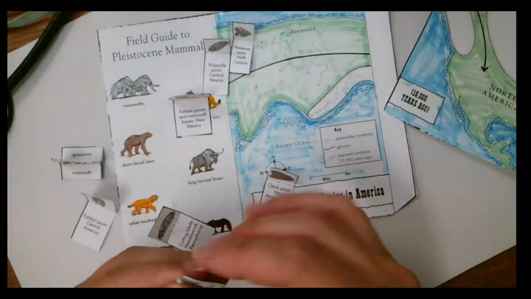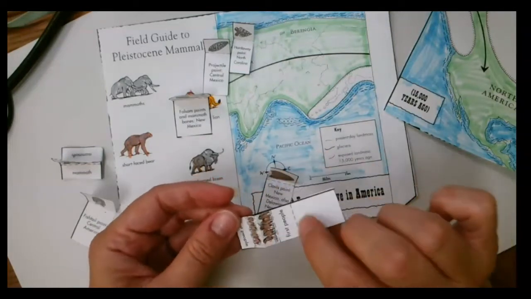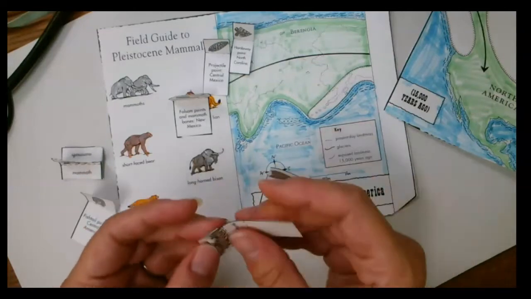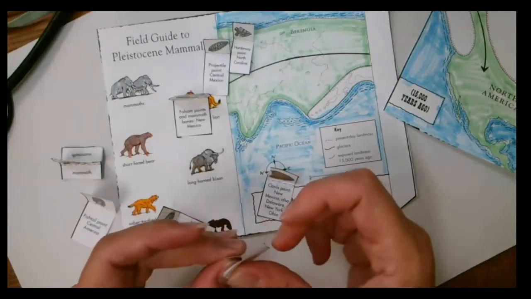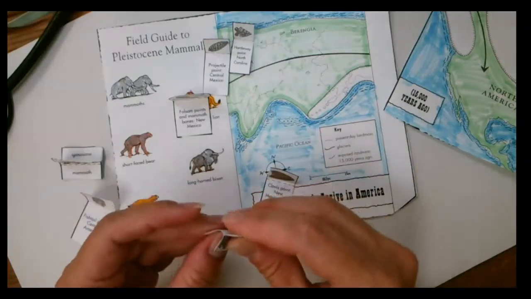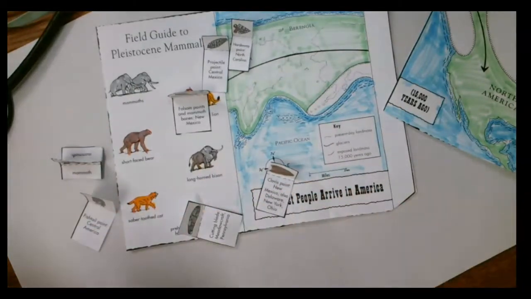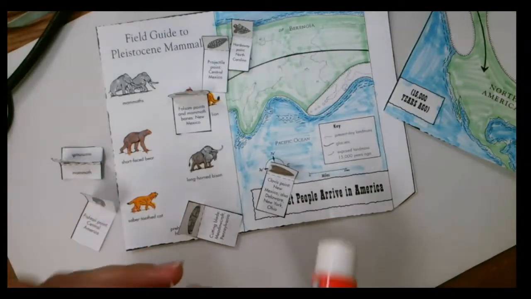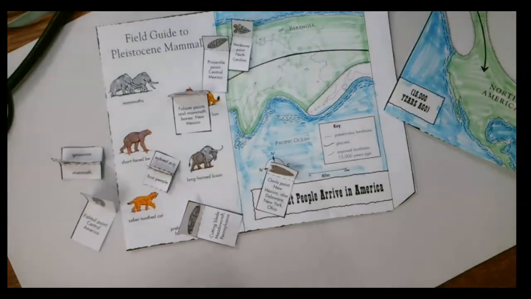Okay, so I'm going to go ahead, and the first people are going to travel. See how there's more than one set of dotted lines. So I'm going to do the same thing that I did with my mammoth. I'm going to fold it, fold it, fold the bottom, so I get a 3D stand-up First people in Americas. Okay, and then again, because it's a stand-up, this piece is going to get a little bit of glue and it will become a three-dimensional movable piece.